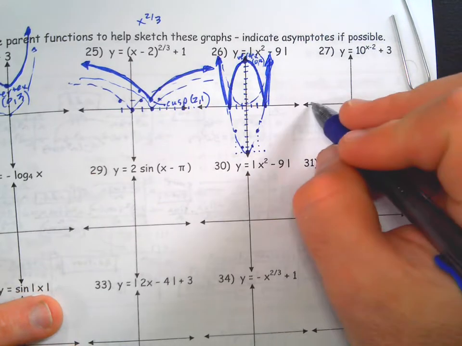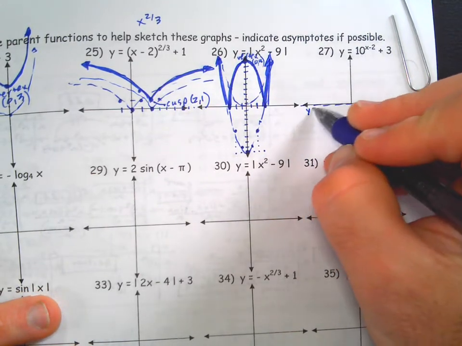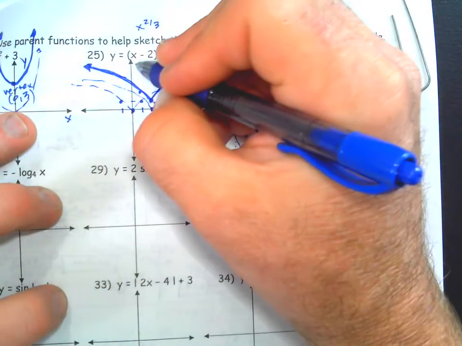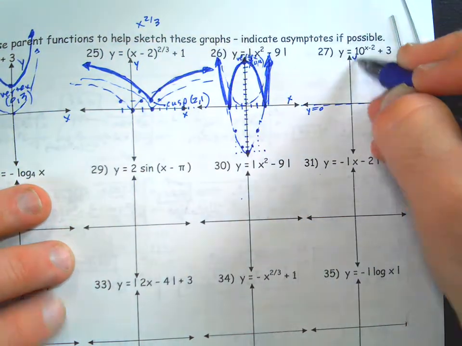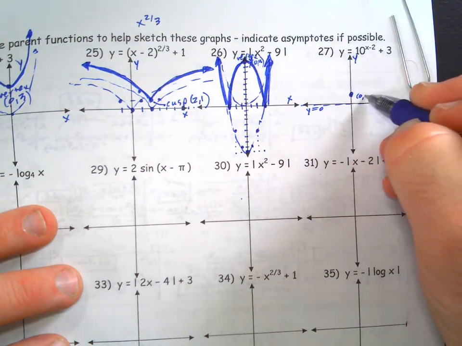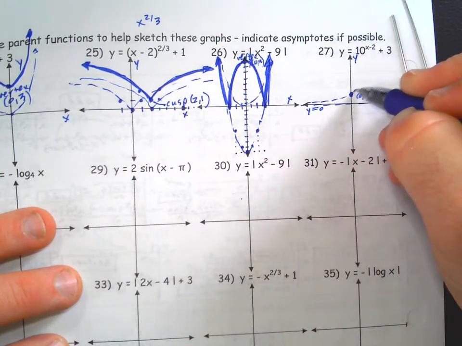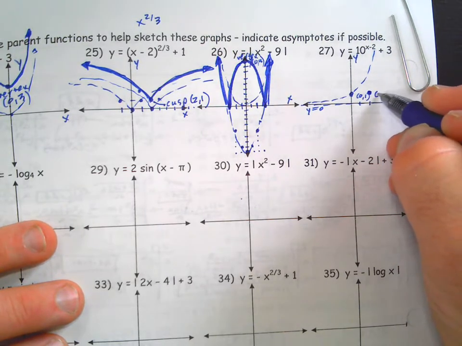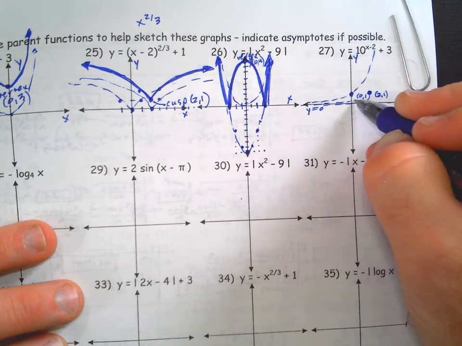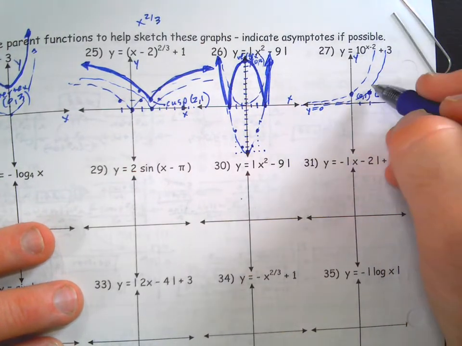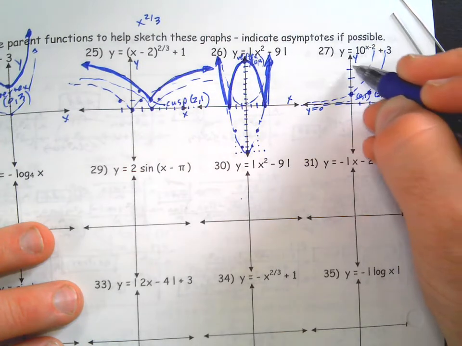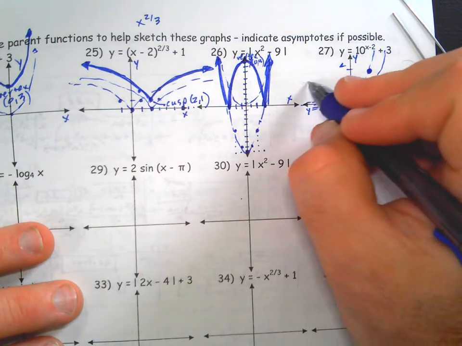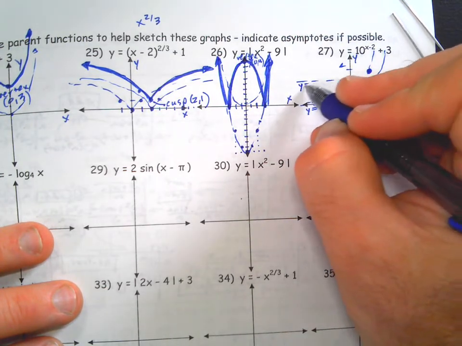This is an exponential, and the parent function has a horizontal asymptote at y equals 0. It goes through 0, 1. That's the point I want you to keep track of on these exponentials. The minus 2 moves it over 2 units to the right, so we're keeping track of that point. So now it's at 2, 1. Right? And then the plus 3 moves it up 3 units. 1, 2, 3, up to 4. And it moves the horizontal asymptote up 3 units.